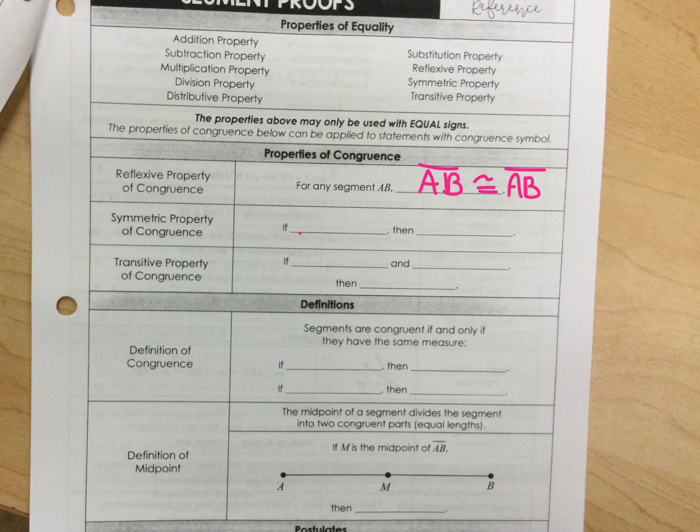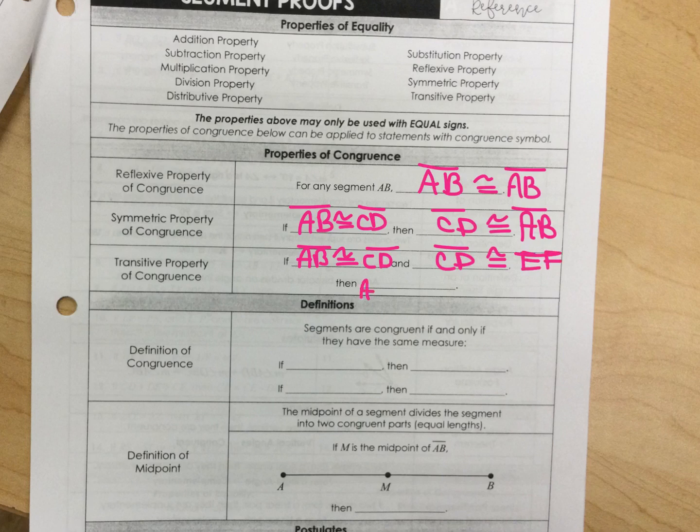Symmetric property would be if segment AB is congruent to segment CD, then segment CD is congruent to segment AB. Transitive property, if AB is congruent to CD and CD is congruent to EF, then AB is congruent to EF. See, they work the same way, but we're just using a congruent mark. We even say this with angles, okay?